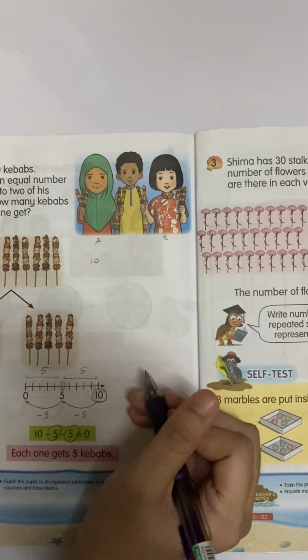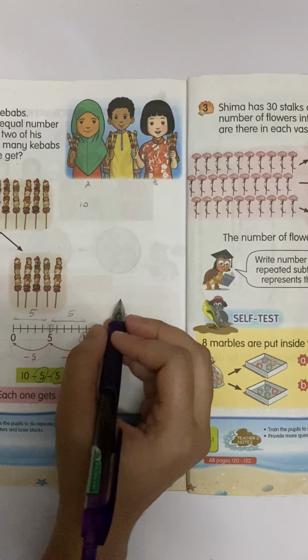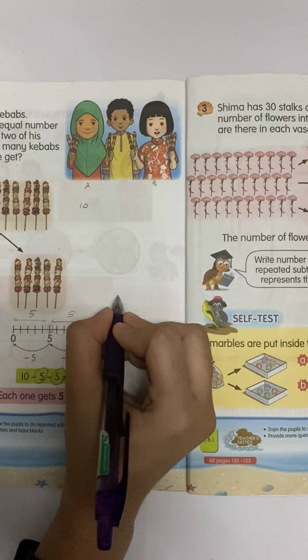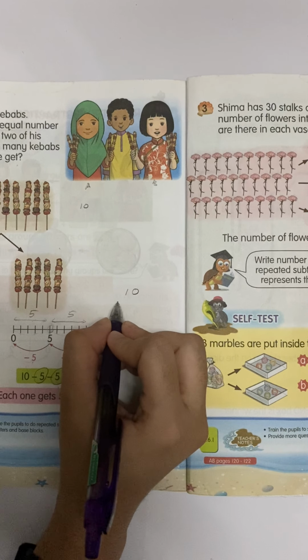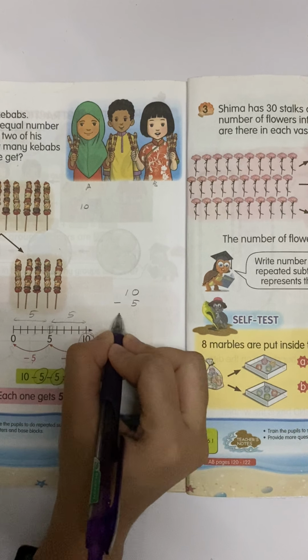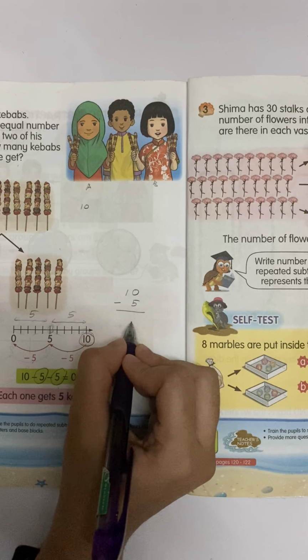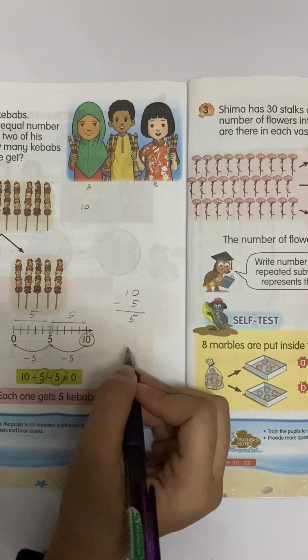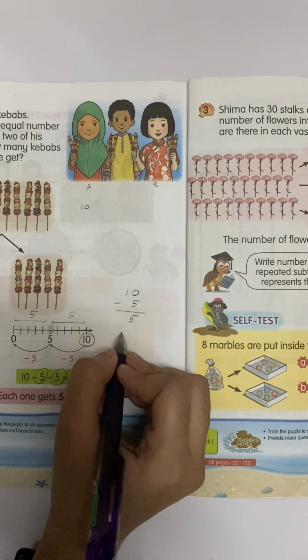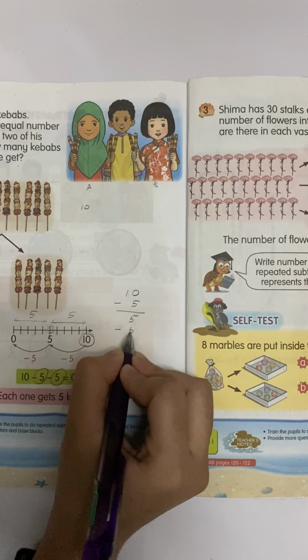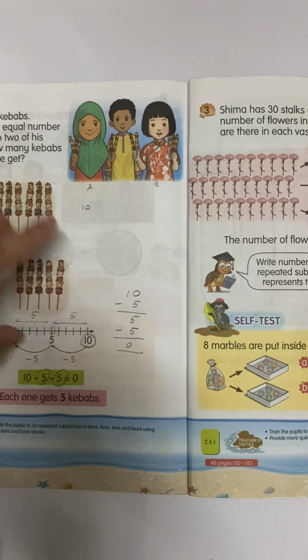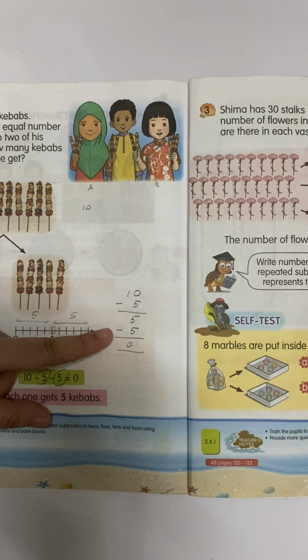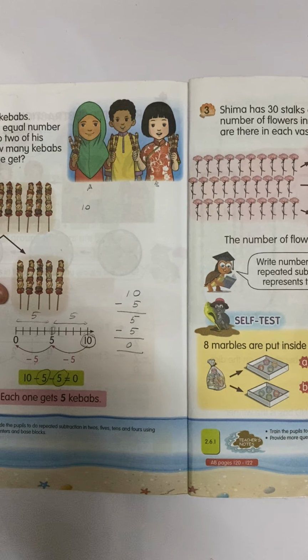Let's write the standard written method. 10 is the initial quantity and then minus 5. So you get 5 and then we have to minus another 1 time. 5 gets to 0. This is the standard written method for this question.